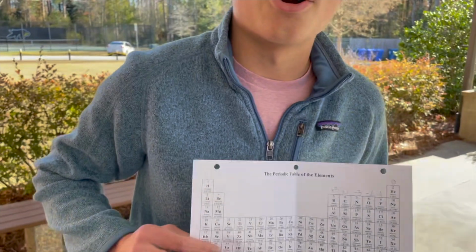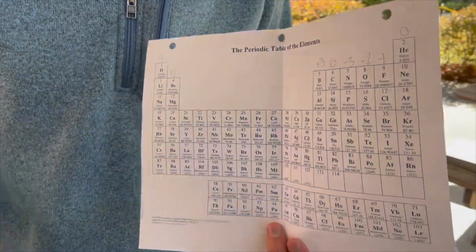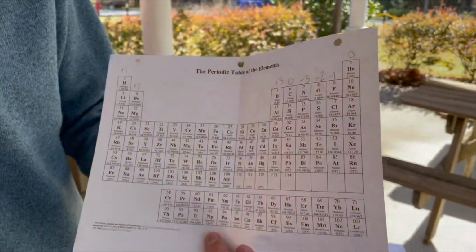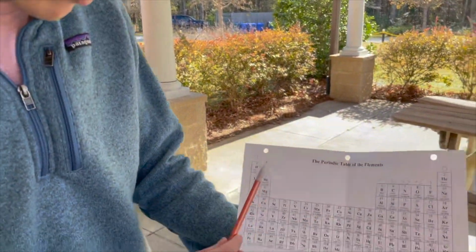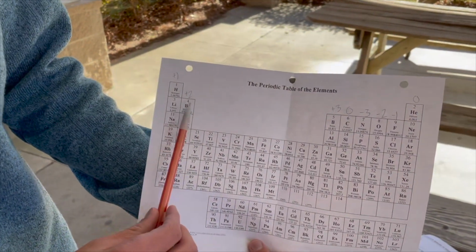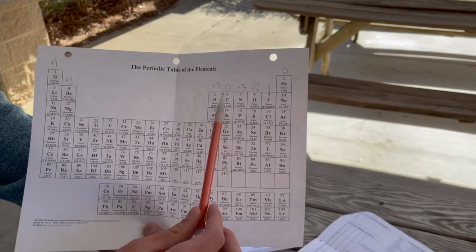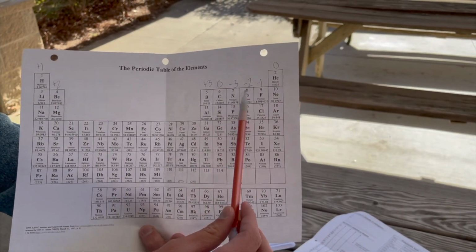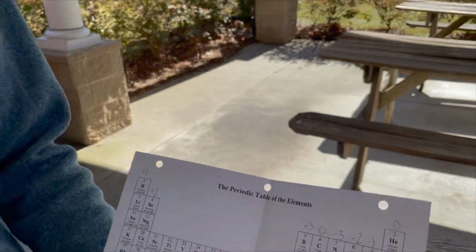Chemical bonds occur when an element is trying to fill up its valence shell. Now, in order to tell how many electrons an element has in its shell, you count it across the table. Hydrogen is 1, beryllium 2, boron 3, 4, 5, 6, 7, 8. Now, what does this mean?